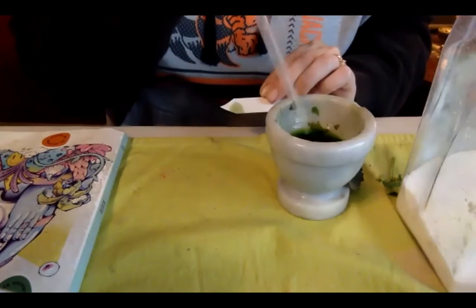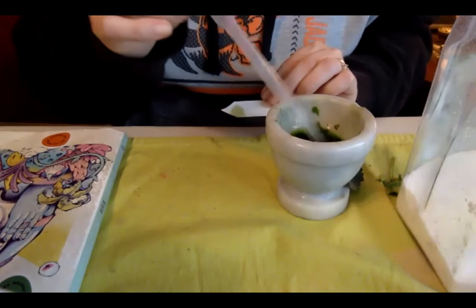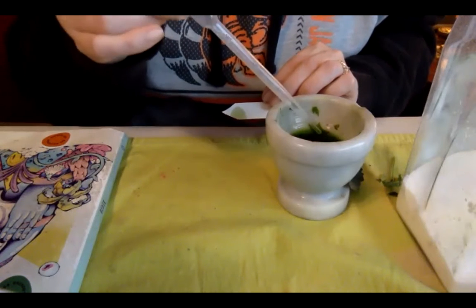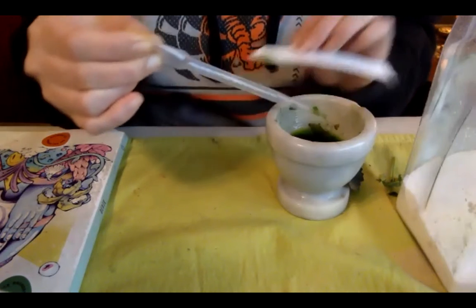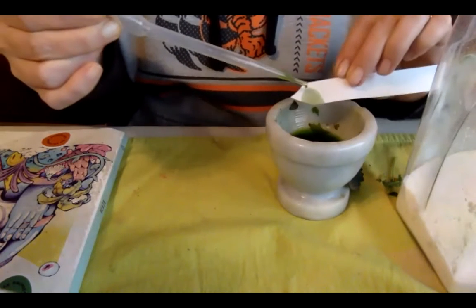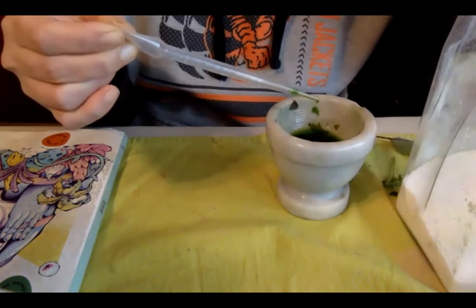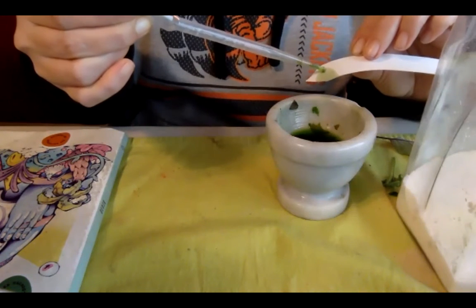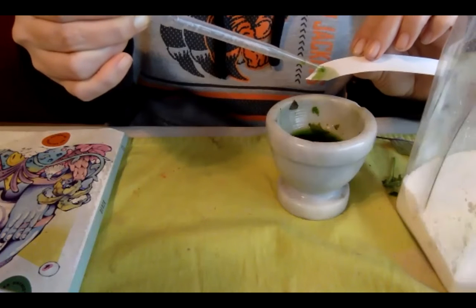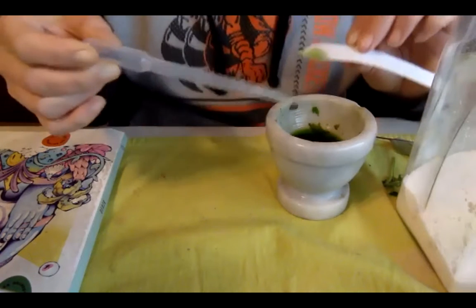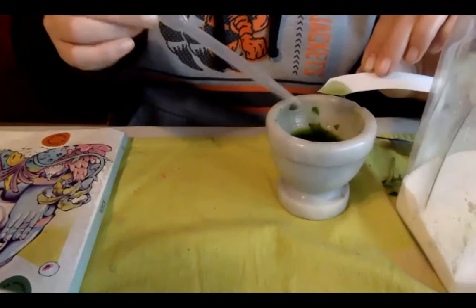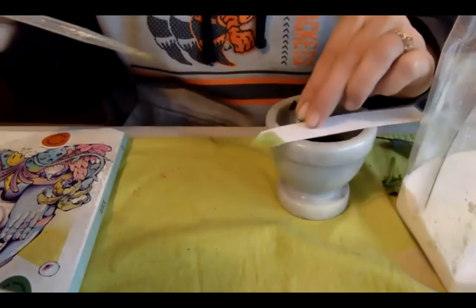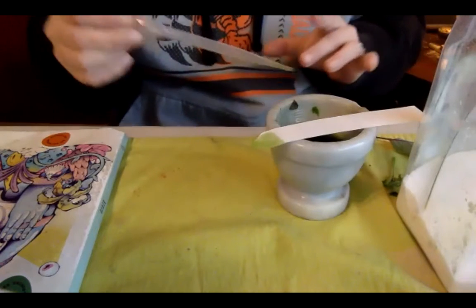Ideally I should filter this to separate out the solids, but it's not that big of a deal. It'll still work. Yeah, just completely graceless there, and it'll still work.